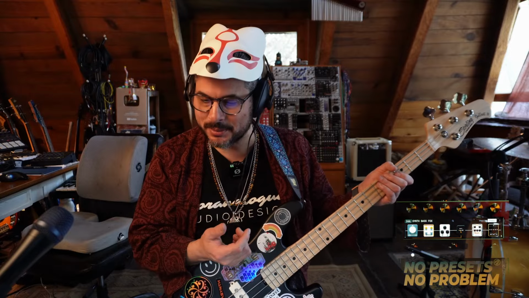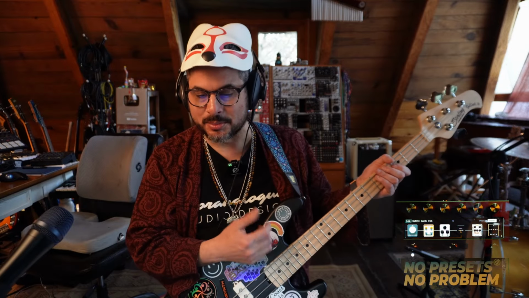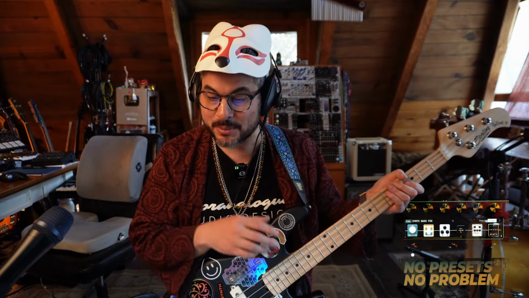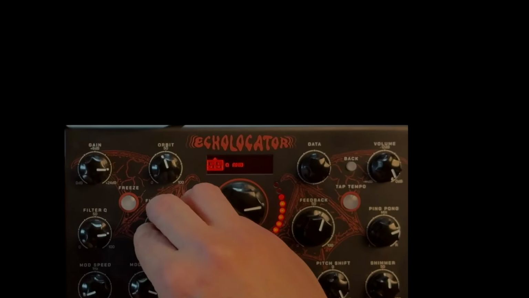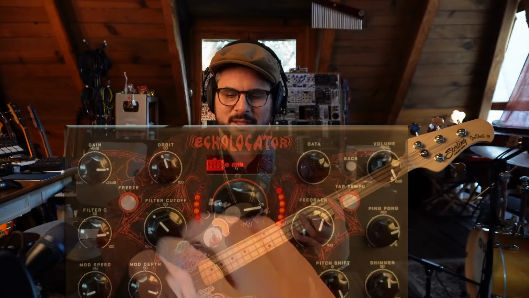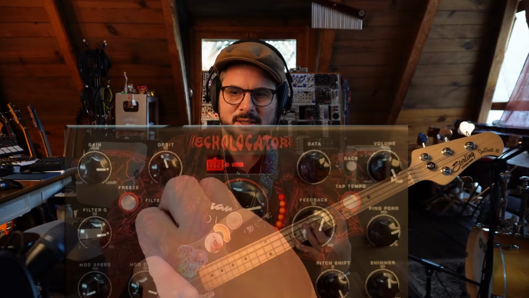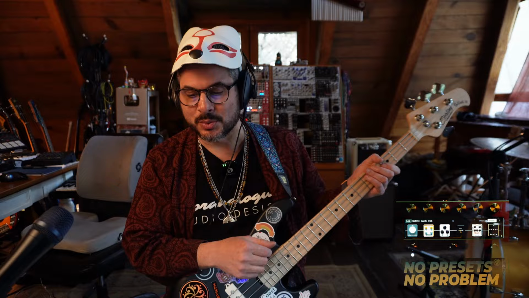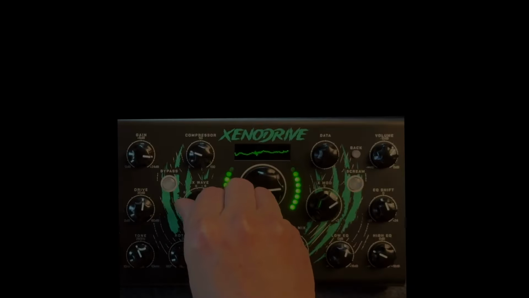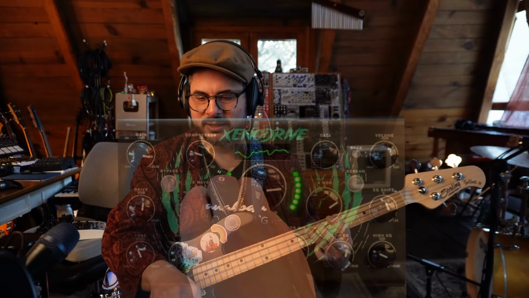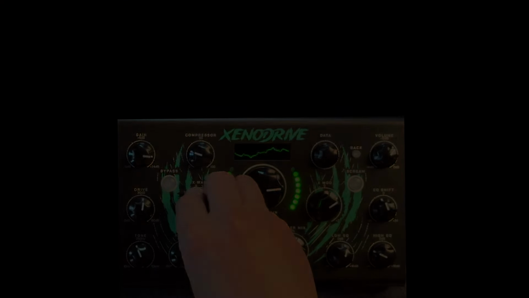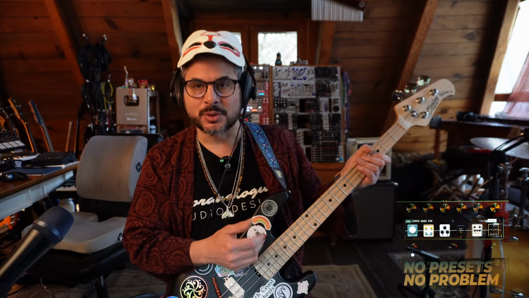Then we'll dive even deeper into other approaches to bass synthesis, creating immersive atmospheric pads with the Echolocator delay, industrial music type sounds with wavetable synthesis from the Xenodrive, and using the bass to control a natural synthesizer with the Future Impact V4.